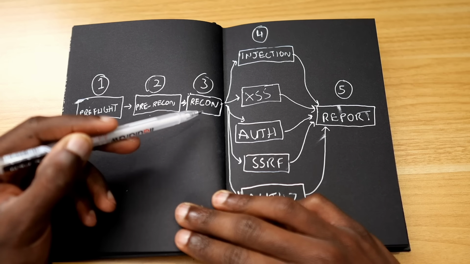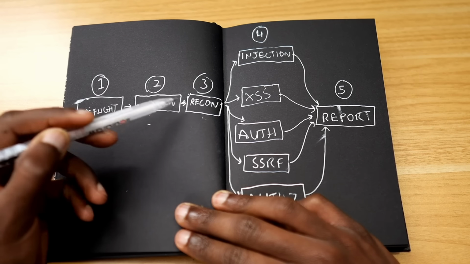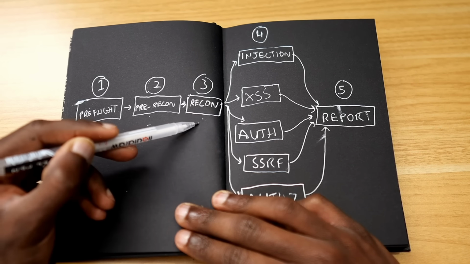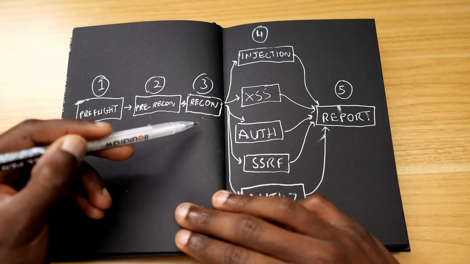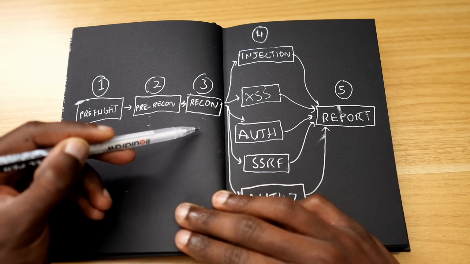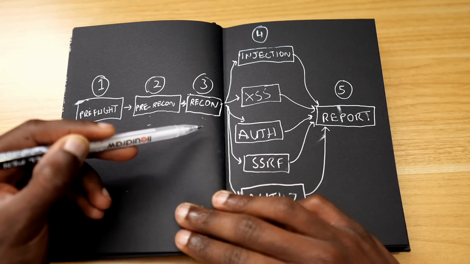Next is the actual recon stage, which is very different from the pre-recon because here, Playwright is used to navigate through the app. So it will click buttons, fill in forms, and use that to observe network requests, take screenshots, look at cookies, basically map out all the functionality of the app.